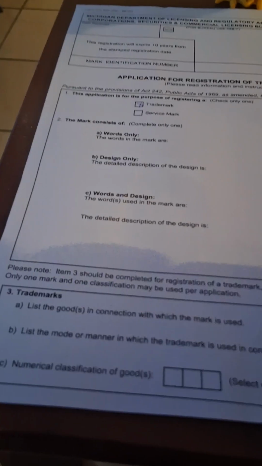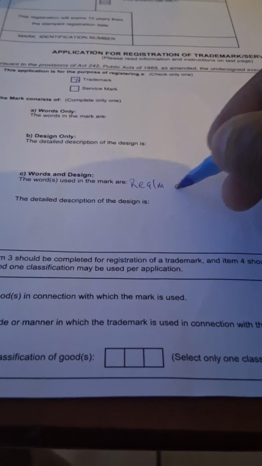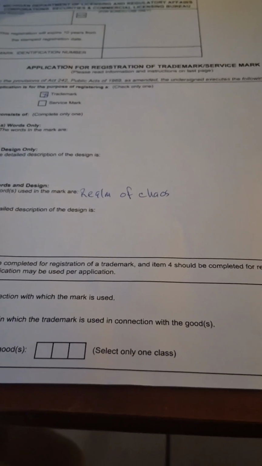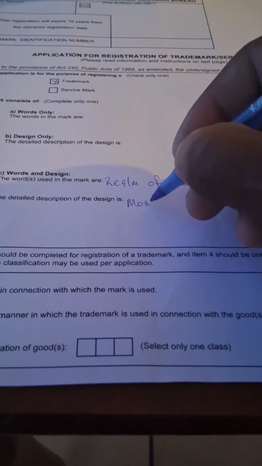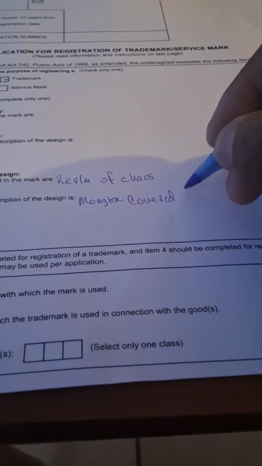And my description. So my category would be C. Very simple. And I'm going to give you all the shorthand version of mine. It's a monster covered in blood. Because in a sense, that's what it is.